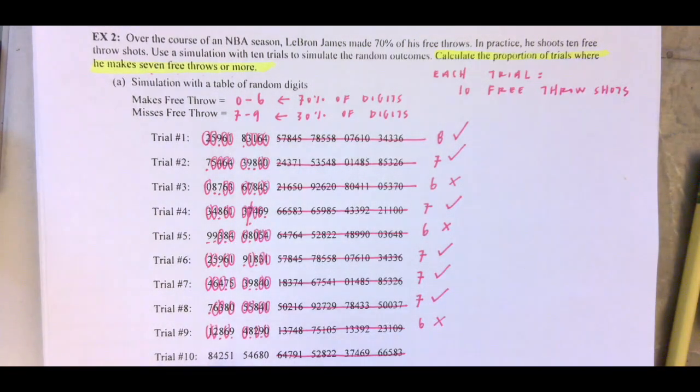Okay, last trial, trial 10. Circle all the ones where he's made it. He made 8 shots, which is, again, 7 or more.